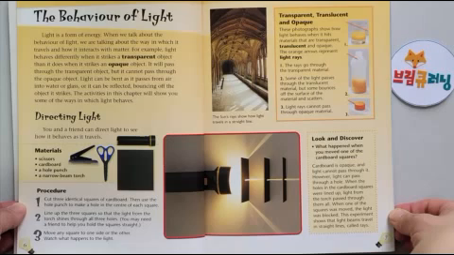2. Line up the 3 squares so that the light from the torch shines through all 3 holes. You may need a friend to help you hold the squares straight. 3. Move any square to one side or the other. Watch what happens to the light. The sun's rays show how light travels in a straight line.